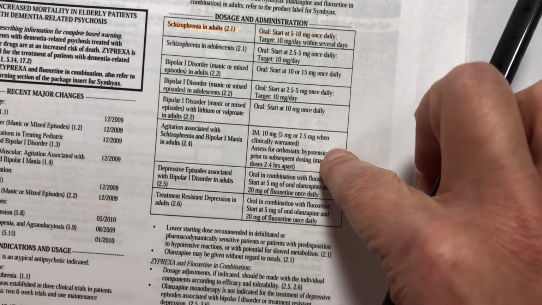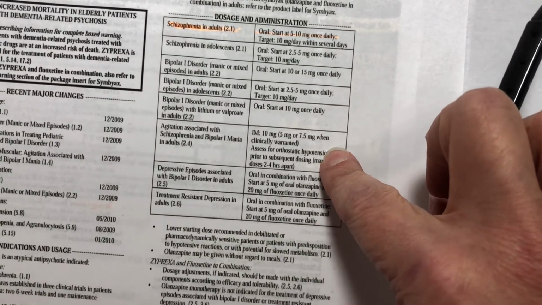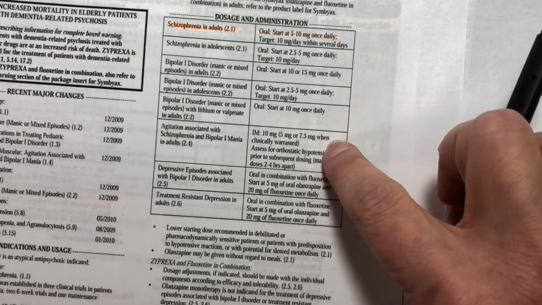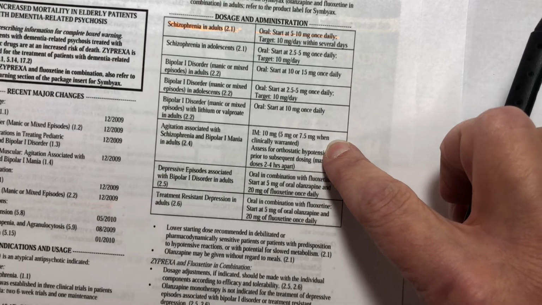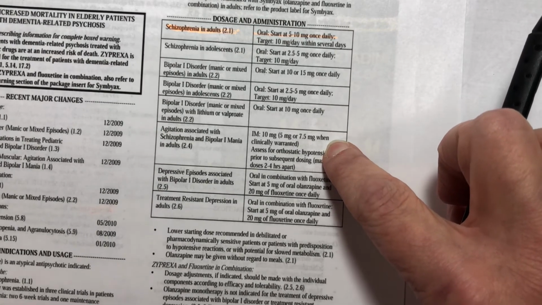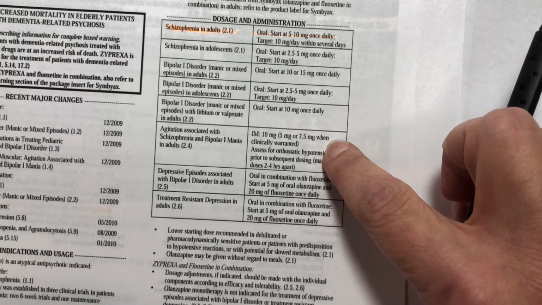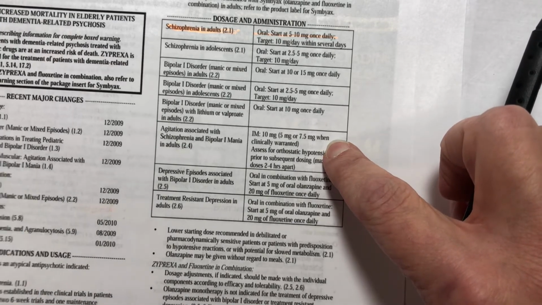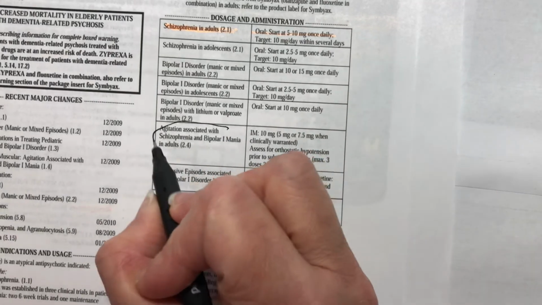Okay, so what I'm looking for here is this does treatment of acute agitation associated with schizophrenia and bipolar 1 mania. So basically, I'm going to write all of this over here.